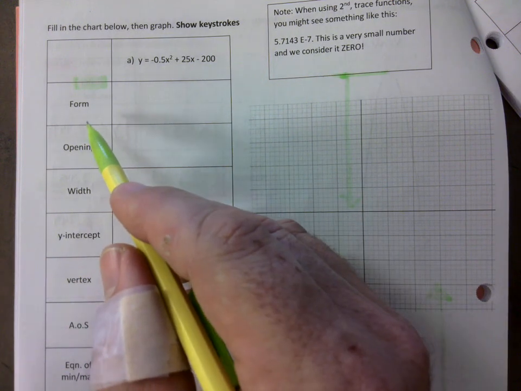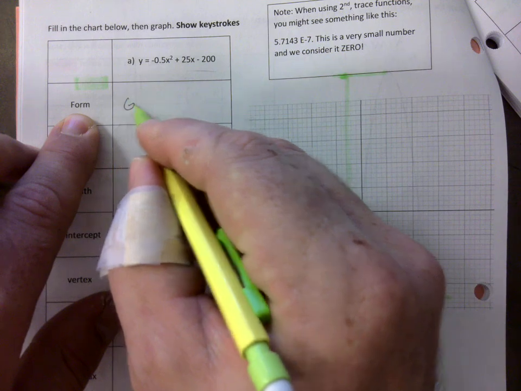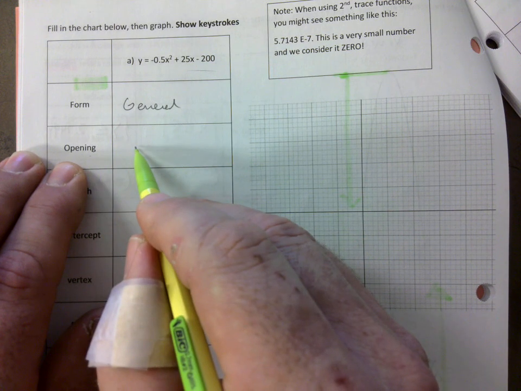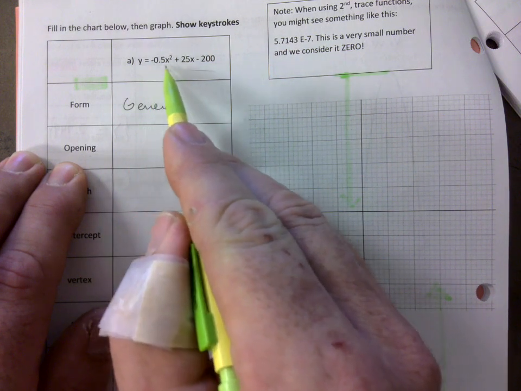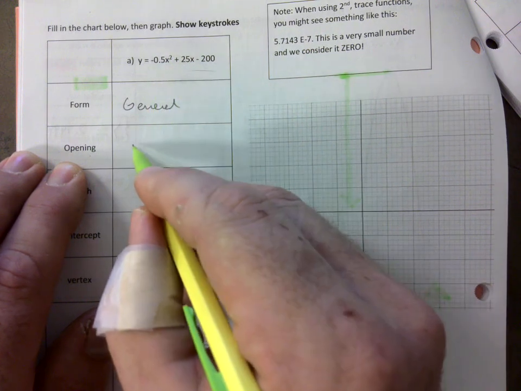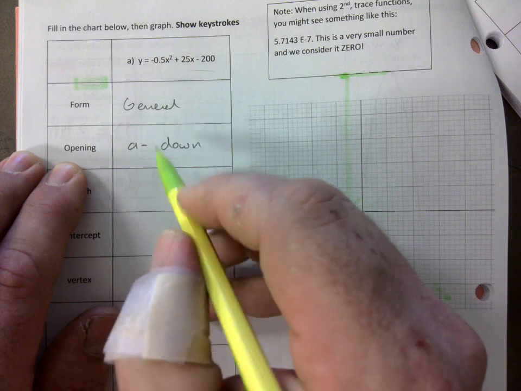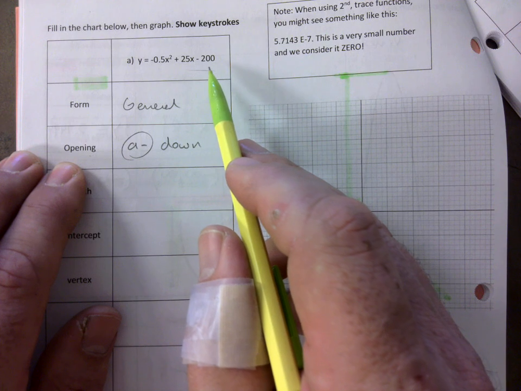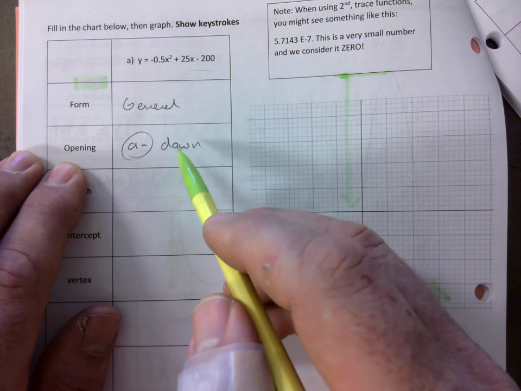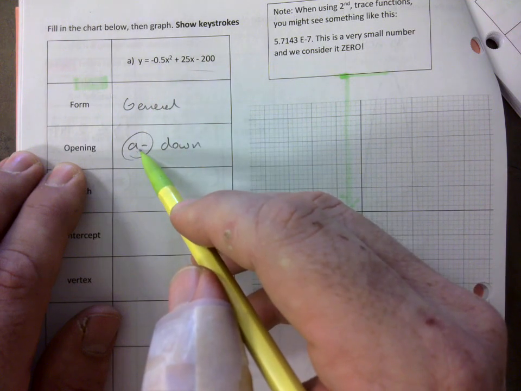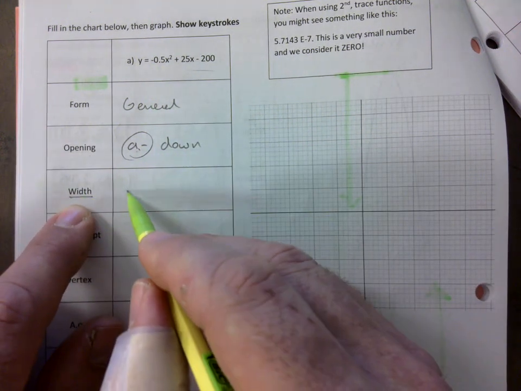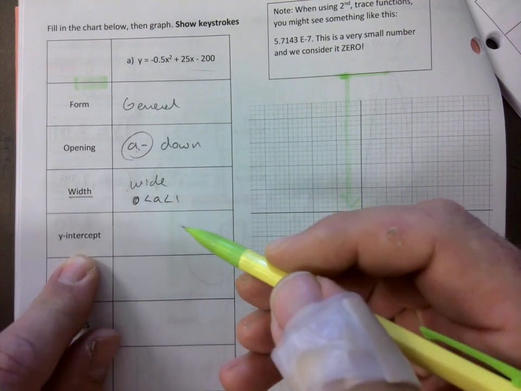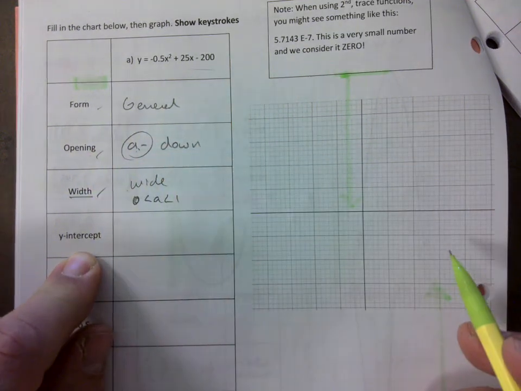So before we start, what form is this? General. Okay? Yes. No brackets. Which way is this opening? This is the leading coefficient right here, correct? A is negative, so this is going to be down. I can't tell you how many times students just blindly type this in and it points up and they completely miss it. They just keep going, but you should know it's down. So you made a mistake when you typed it in. What's the width? It's wide because A is between 0 and 1. So we can do all of these things without even using our calculators.